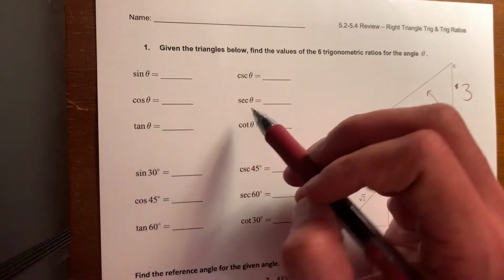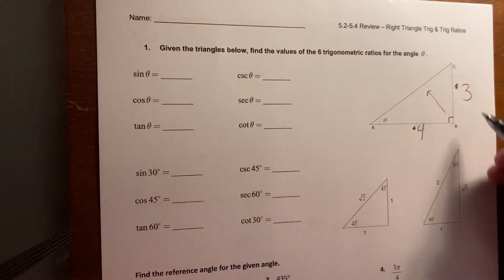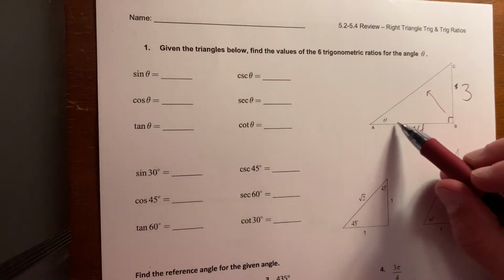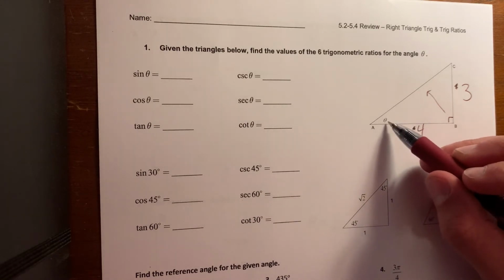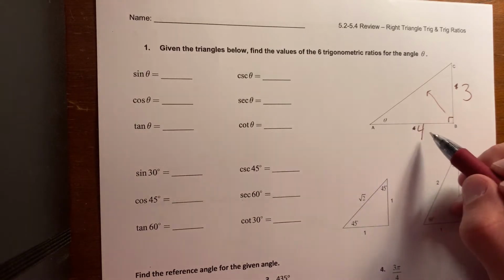So when I'm thinking about my trig ratios that I'm going to find here, it's all from that angle's perspective, right? So the opposite side, the adjacent side, has to do with where this theta is, right? So it's the opposite of that angle and adjacent to that angle, right?